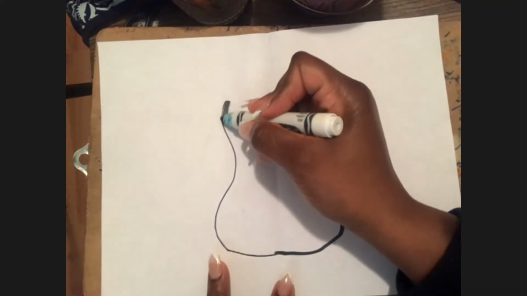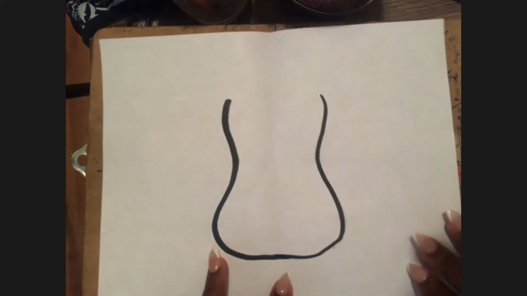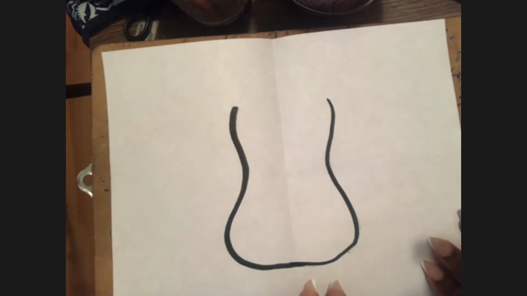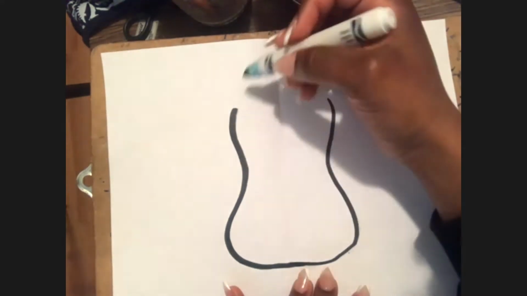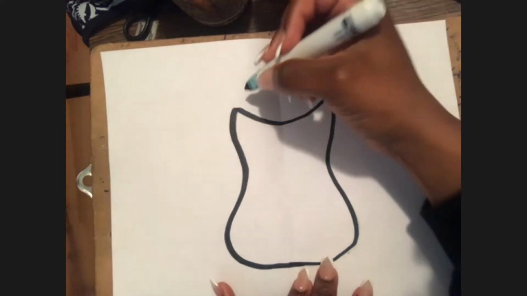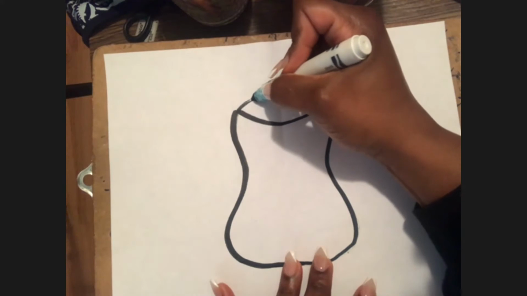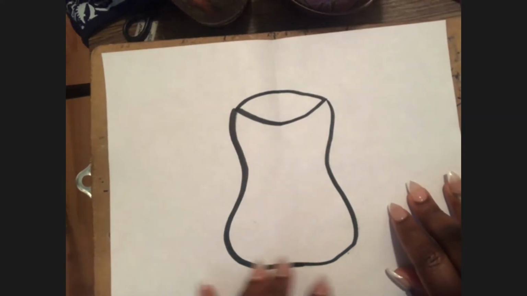And now we have what looks like an entire vase. Let me just go back over this with my other marker. Okay, great. So now we have an entire vase, and I'm going to put the lip on my vase. Now the lip is the opening of the vase at the top. So I'm going to do another curved line right here. I'm going to draw another curved line going the opposite direction. And that is the opening of my vase.